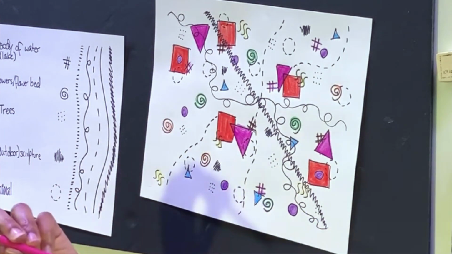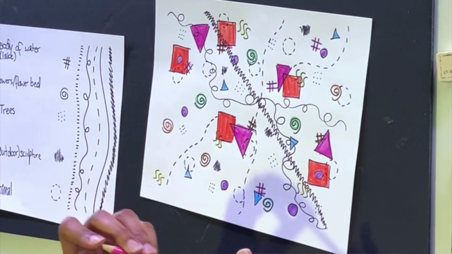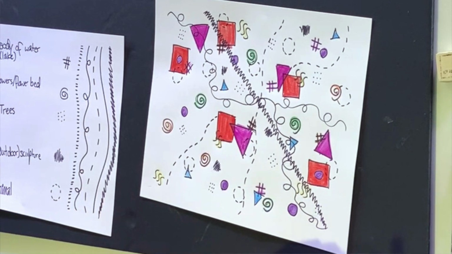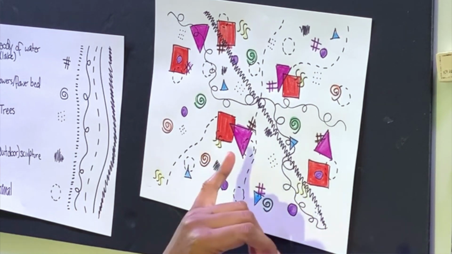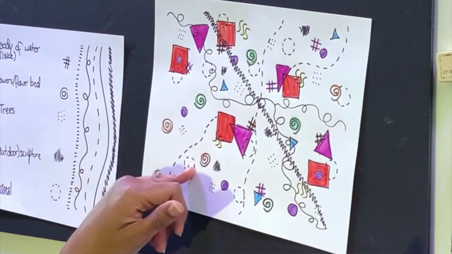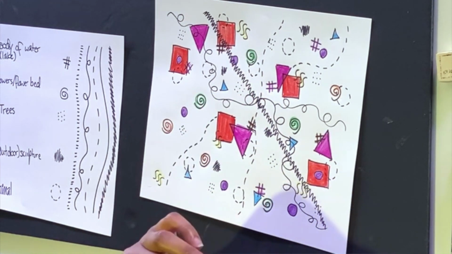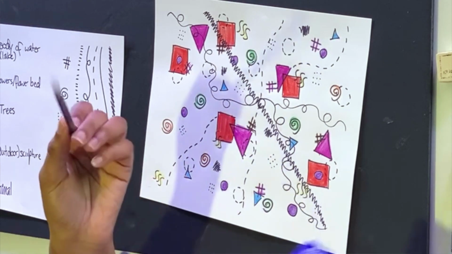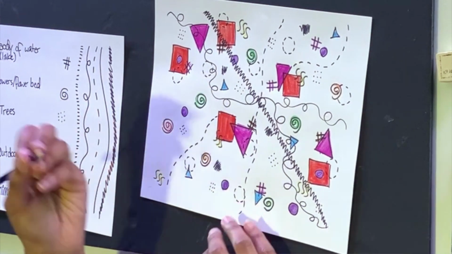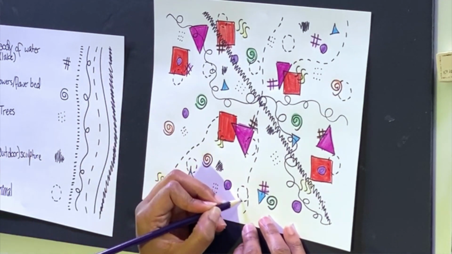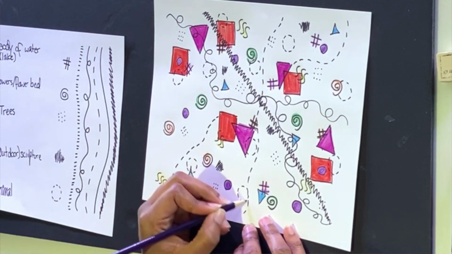And then my last thing that I'm going to color are my dash circles. I'm going to color the inside of them instead of just the outside lines. I'm going to color the inside a light purple so I'm not pressing down too hard.